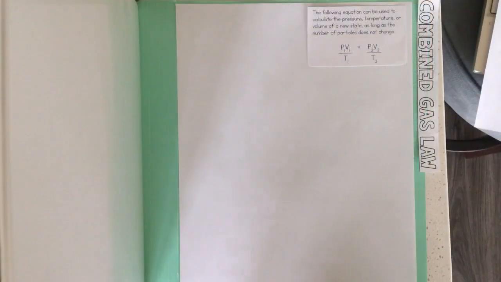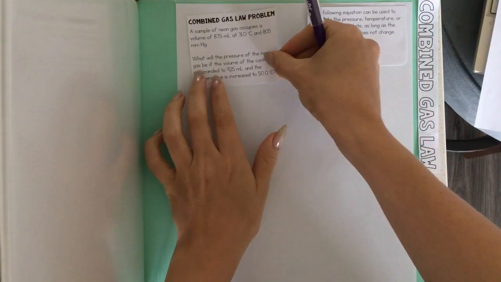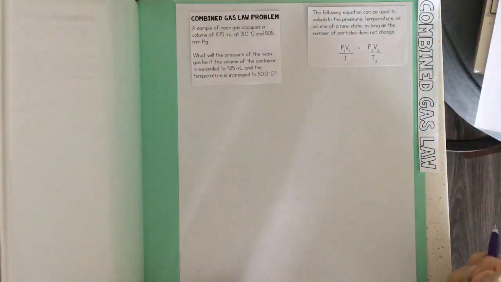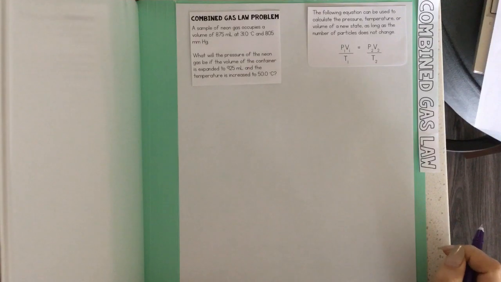Here we have a problem that we need the combined gas law for. A sample of neon gas occupies a volume of 875 milliliters at 31 degrees Celsius and 805 millimeters of mercury. What will the pressure of the neon gas be if the volume of the container is expanded to 925 milliliters and the temperature is increased to 50 degrees Celsius?